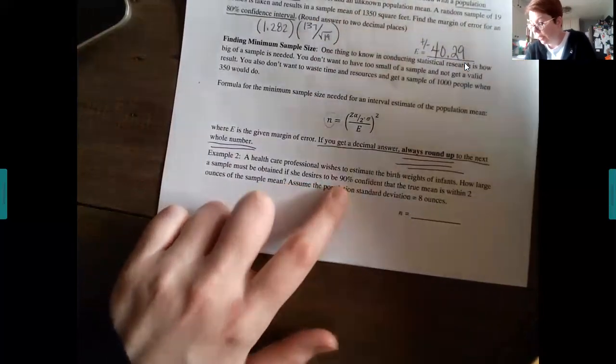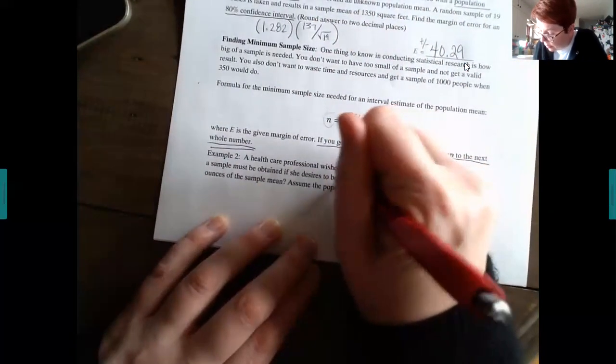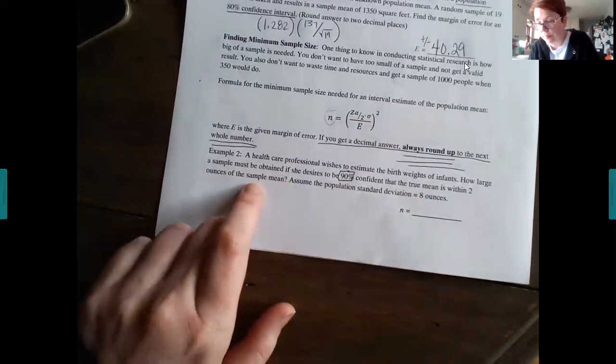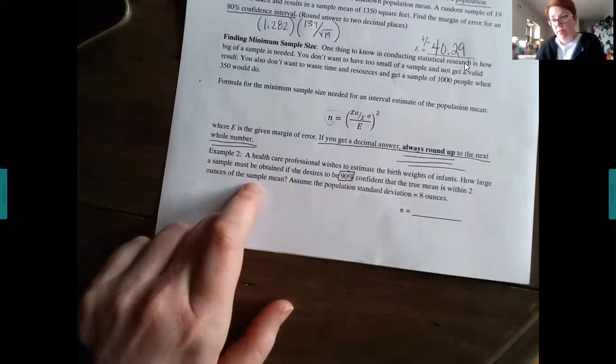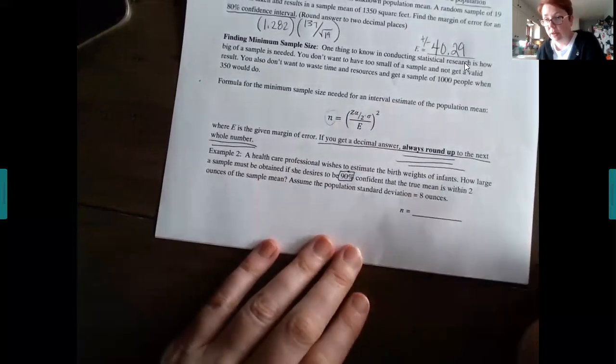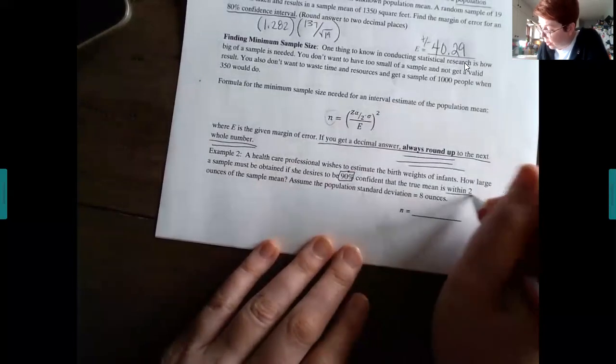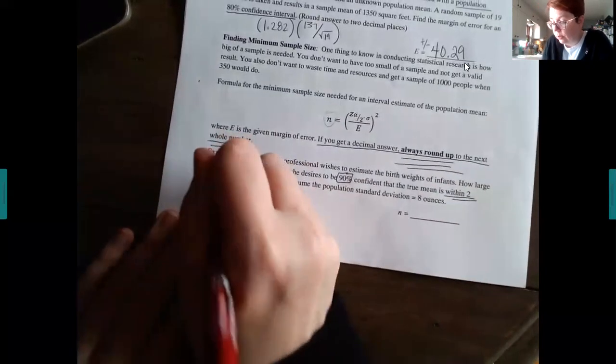If she desires to be 90% confident that the true mean is within 2 ounces. Okay, so that right there is telling us the margin of error. It doesn't say margin of error, but it says that she wants to be confident within 2 ounces.